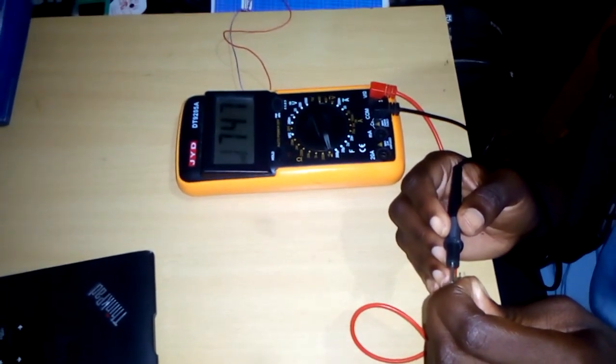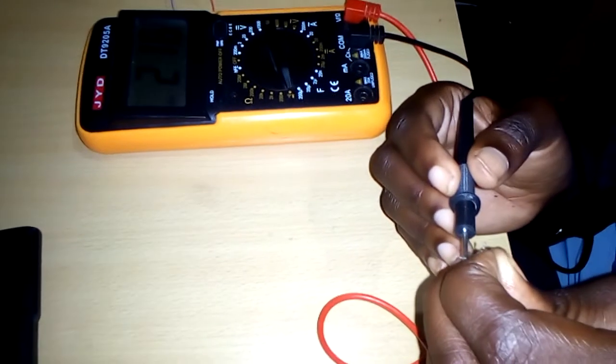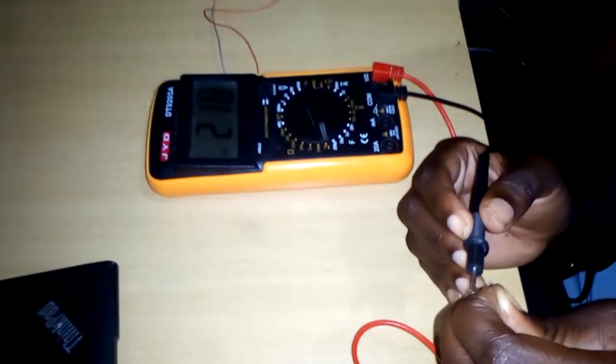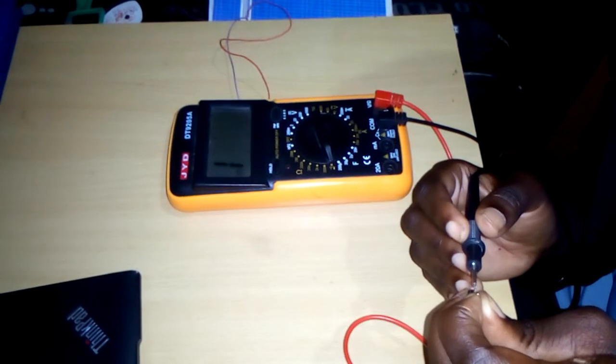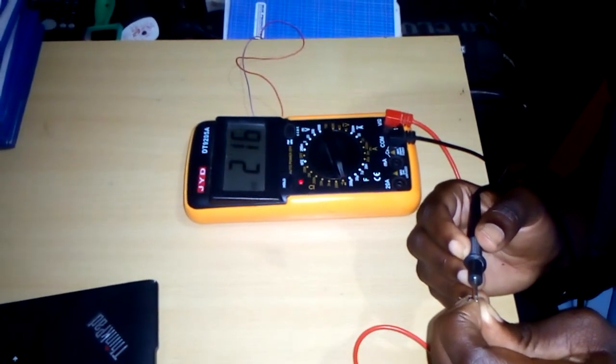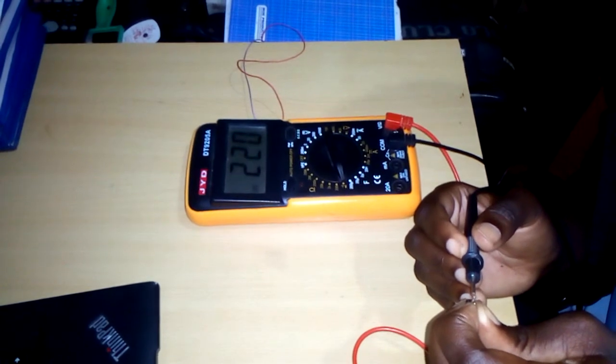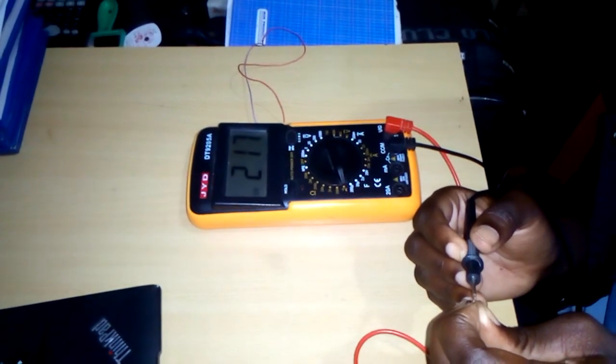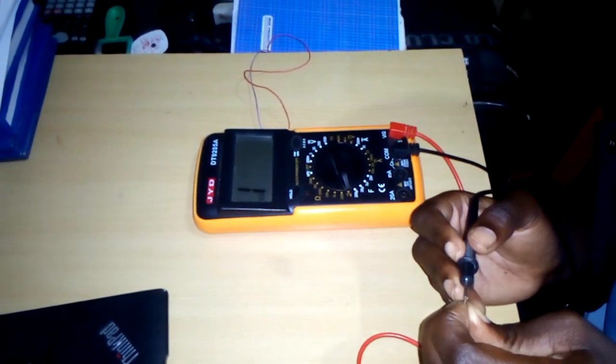This one is having 217, and this one has 222.